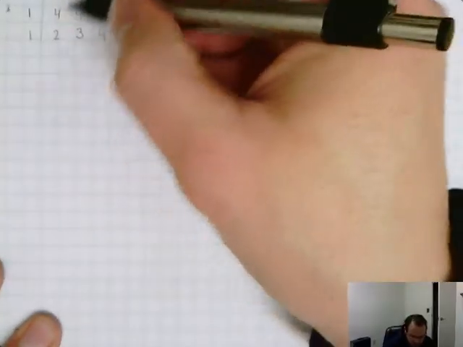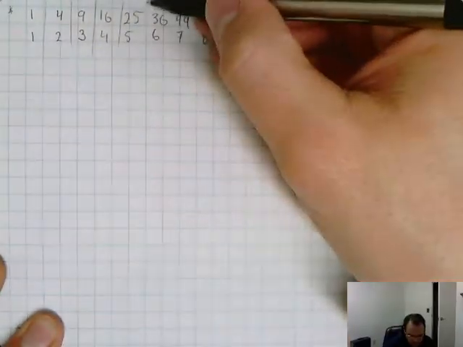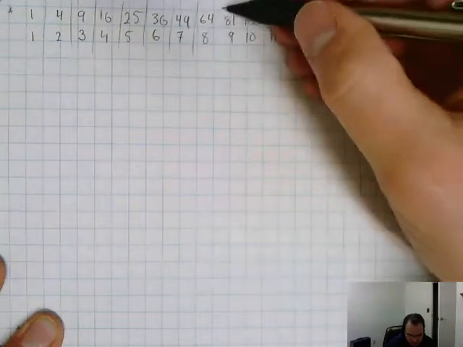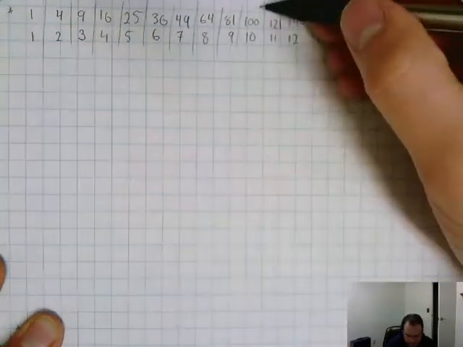These are all of my perfect squares up to 16.